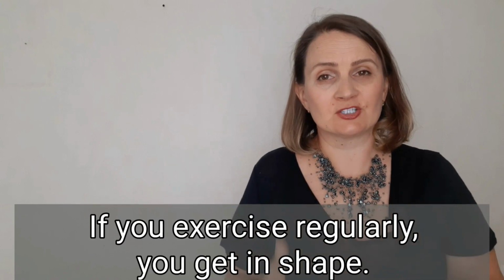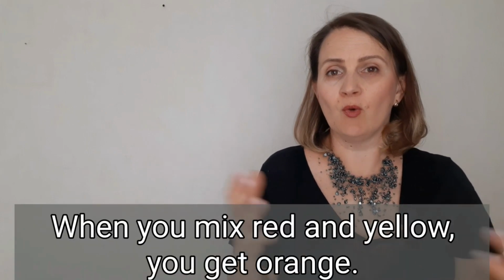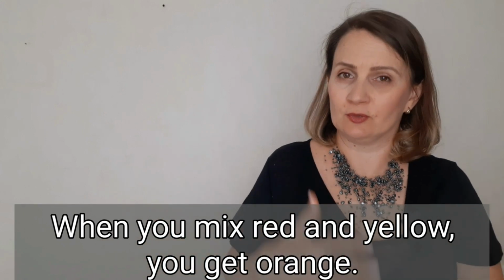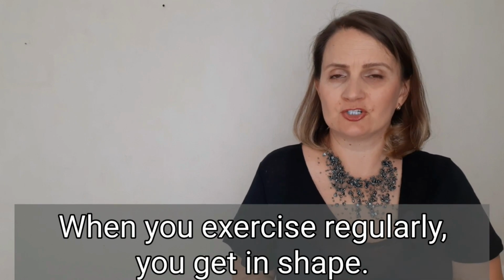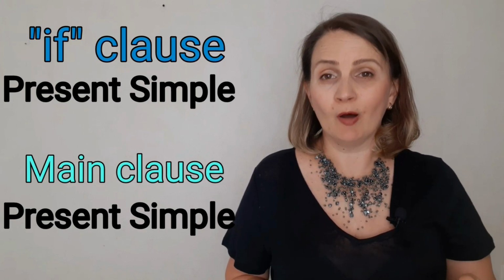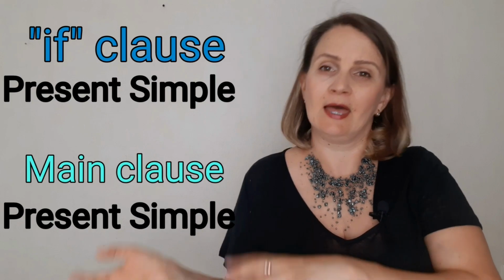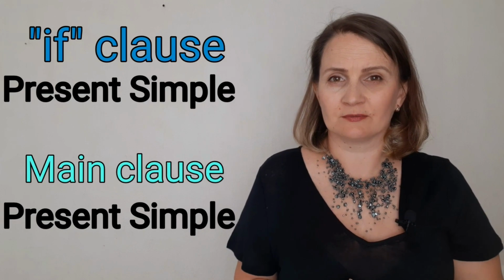Or if you exercise regularly, you get in shape. Sometimes instead of the word if, you can use the word when. The sentence has the same meaning. When you mix red and yellow, you get orange. When you exercise regularly, you get in shape. Note that we only use the present simple form of the verbs, both in the if clause and in the main clause. We don't use any future tenses here.